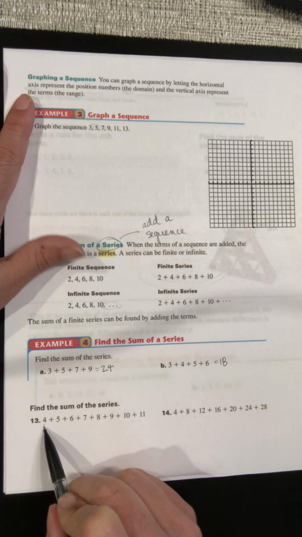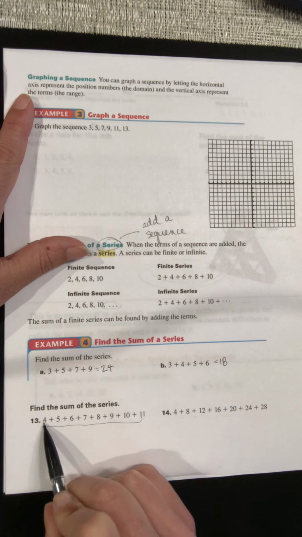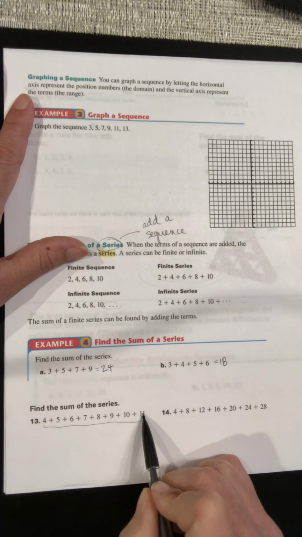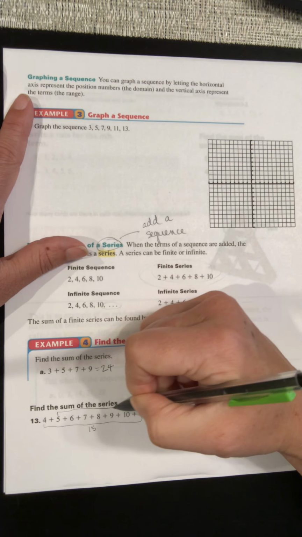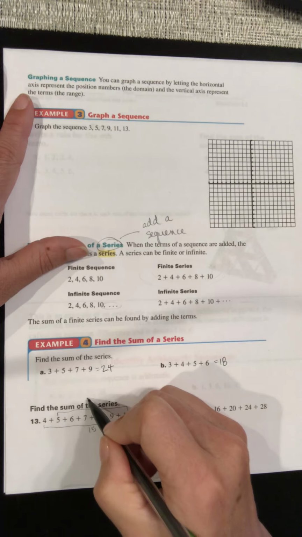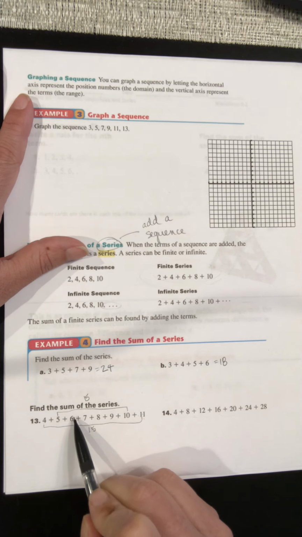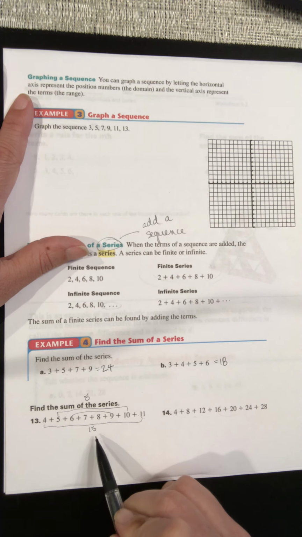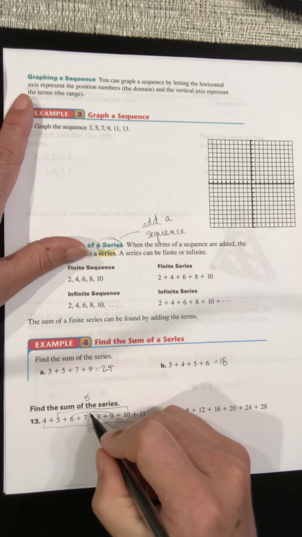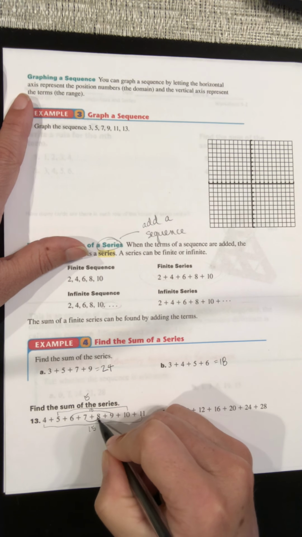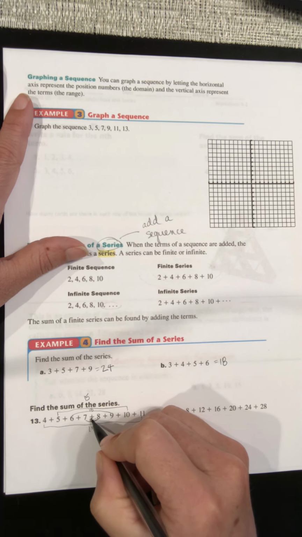Watch. Do you see how this is 4 plus 11? I'm taking the bookends, the first and the last term. 4 plus 11 is 15. Now, what's 5 plus 10? That's 15 too. 6 plus 9 is 15 as well. And here, that's 15 as well.